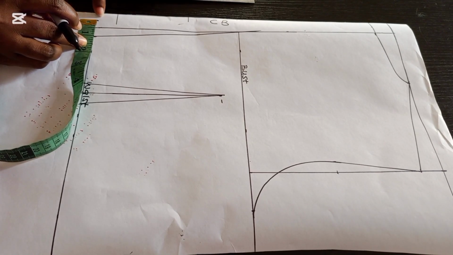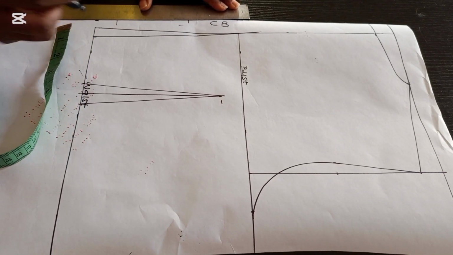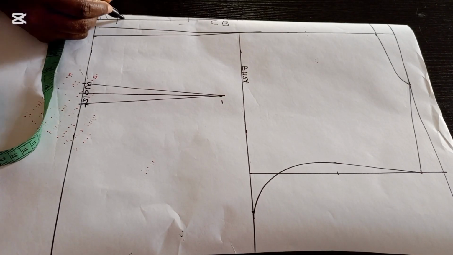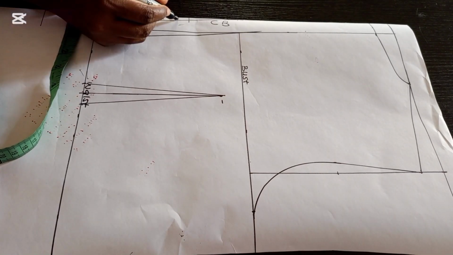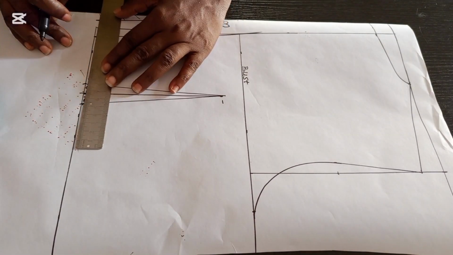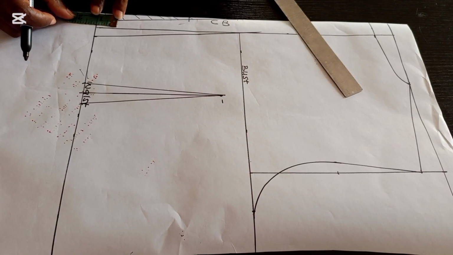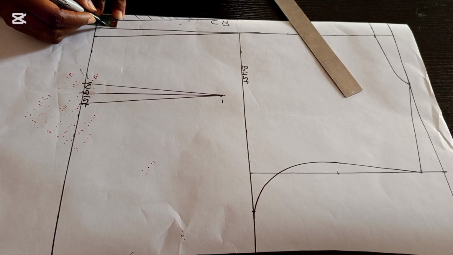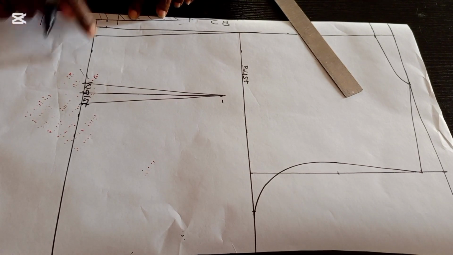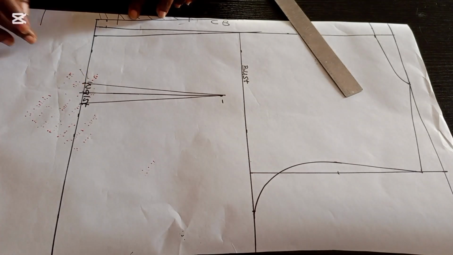Can you see? So I'll take my ruler. So now this is no longer needed. Okay. So after doing this, there is something else again I do. From this waistline, I'll go up by 1/2 inch. Then I'll connect this point to the first dart leg.